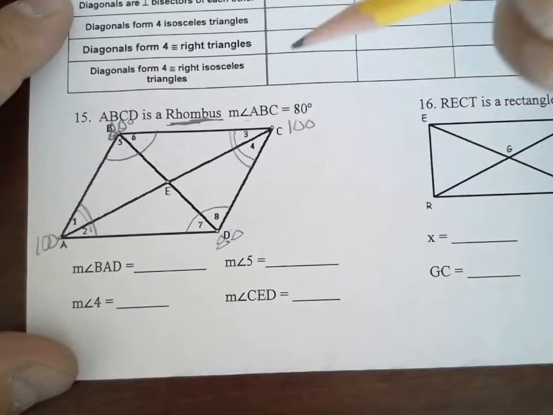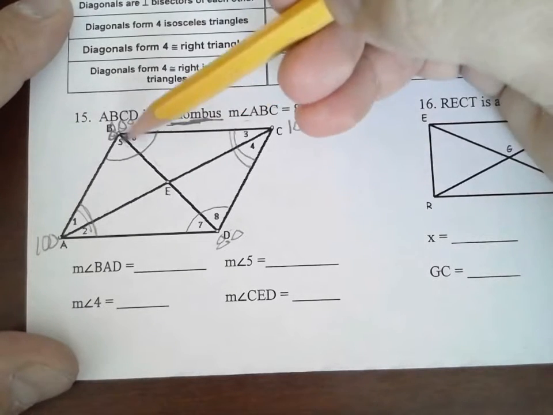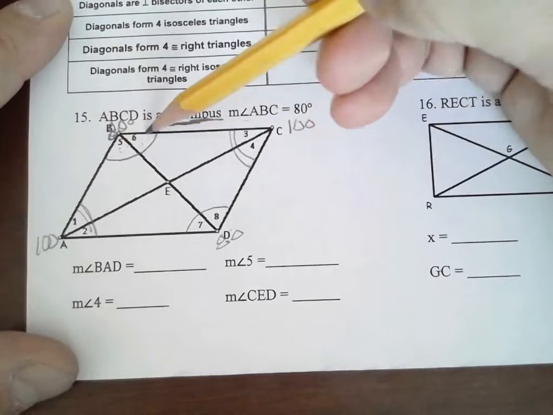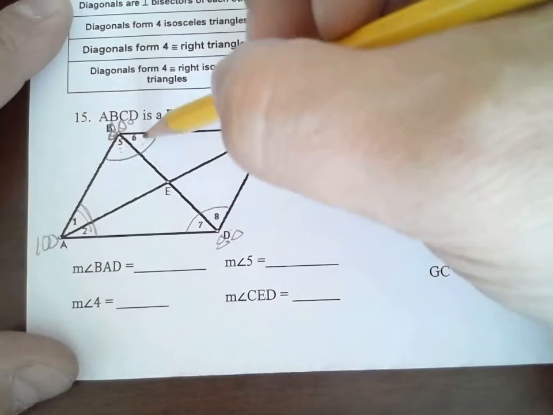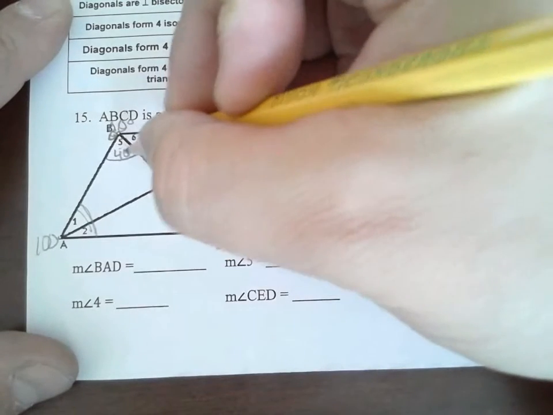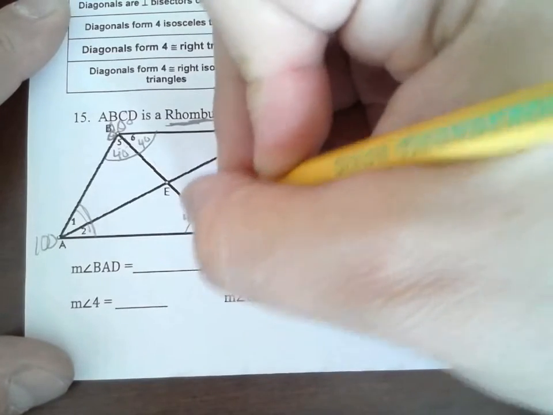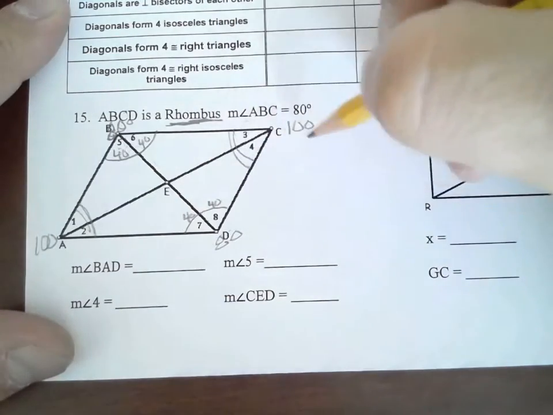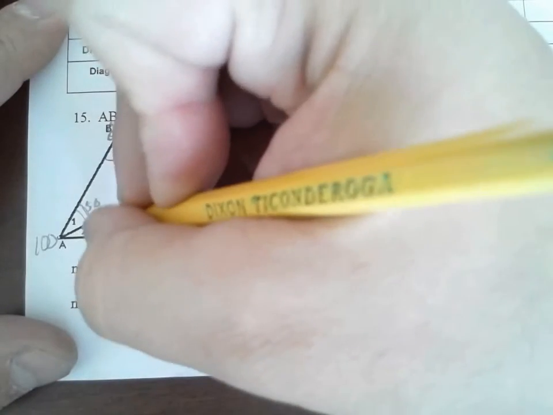Now, the big property in a rhombus is that the diagonals cut these two angles in half. So if the whole thing is 80, then this needs to be 40, 40, and sure enough, down here also 40 and 40. If this angle is 100, it's 50, 50, 50, 50.